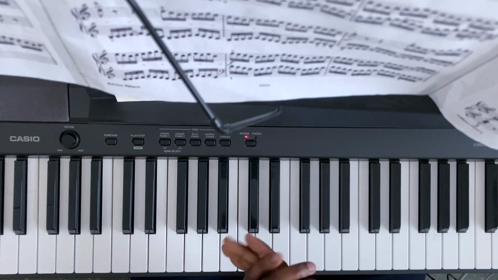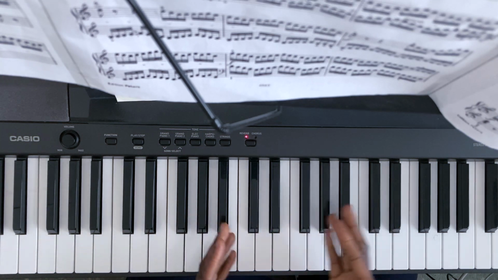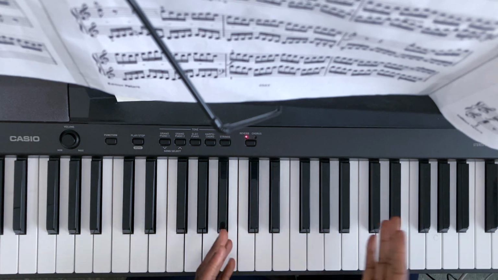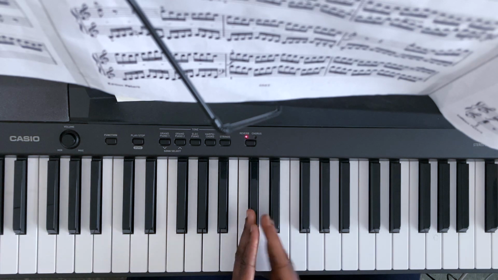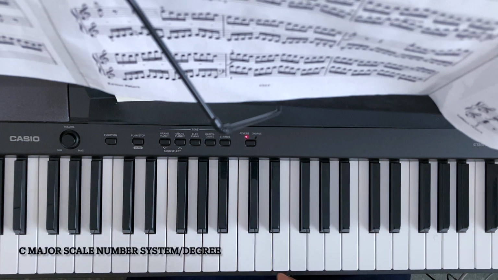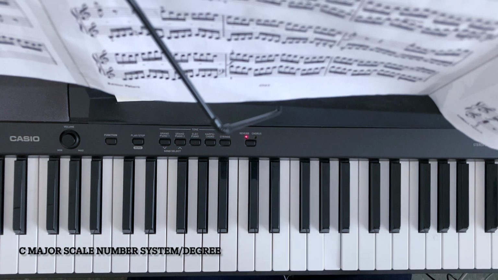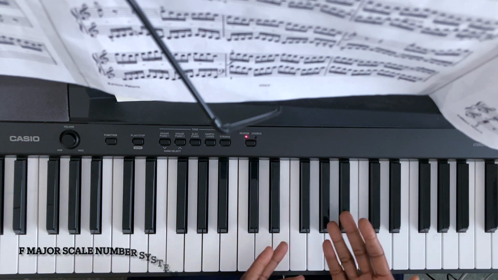So once you know this, you absolutely know your degree or number system. As you know, every major scale has a degree or number system, and it basically means that every note in the scale is associated to a number, and it runs in order from 1 to 7, right? So for example, your C will be 1, your D will be 2, your 3 will be E, your F will be 4, your G will be 5, your 6 will be A, your B will be 7, and then your C octave.